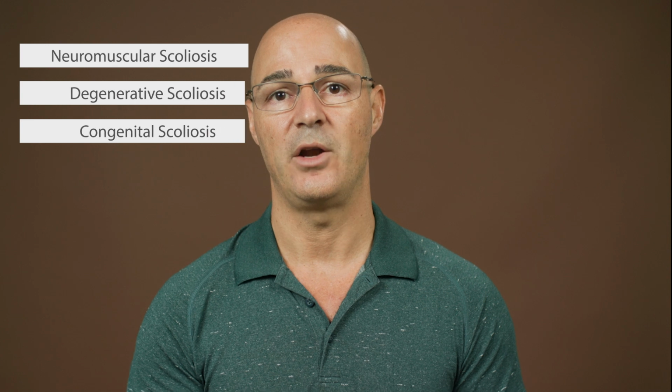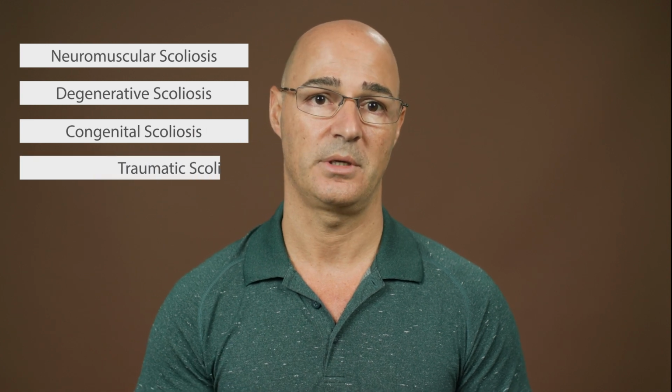There are many, many theories. In fact, idiopathic scoliosis is considered to be a multifactorial problem, meaning that patients can have multiple factors contributing to their scoliosis, not just one. And more likely, there are different causes for different people. It's never just one thing. The remaining cases, the remaining 20%, do have known causes. And these are neuromuscular scoliosis, congenital scoliosis, degenerative scoliosis, and also traumatic scoliosis.